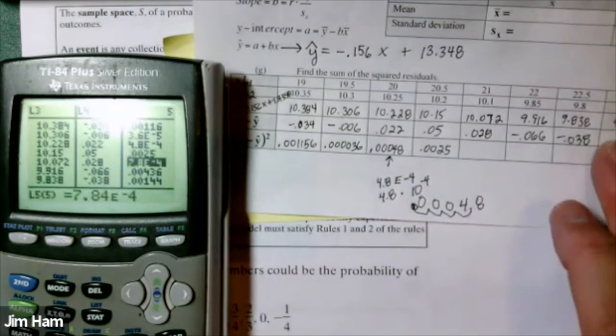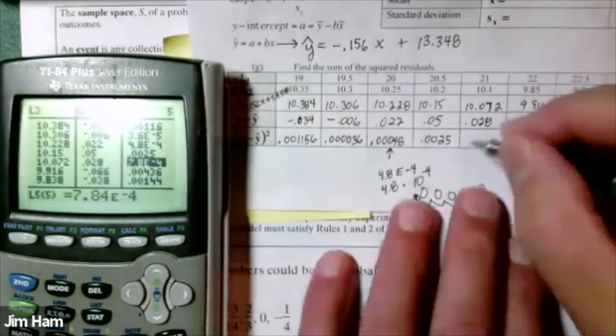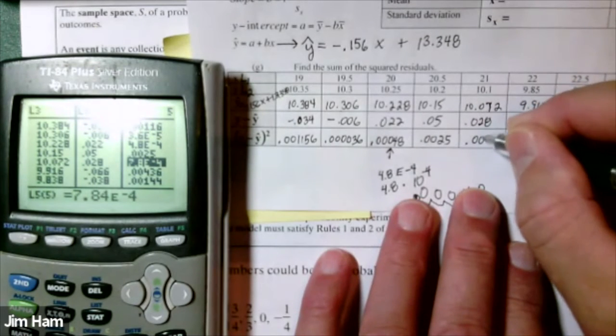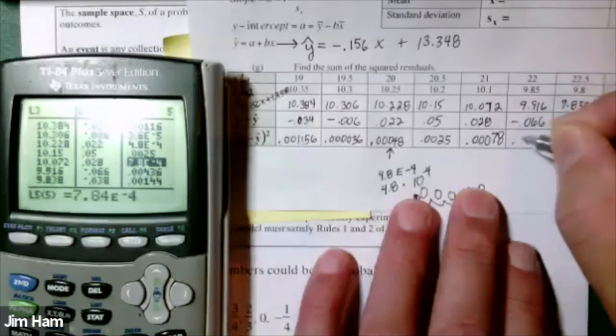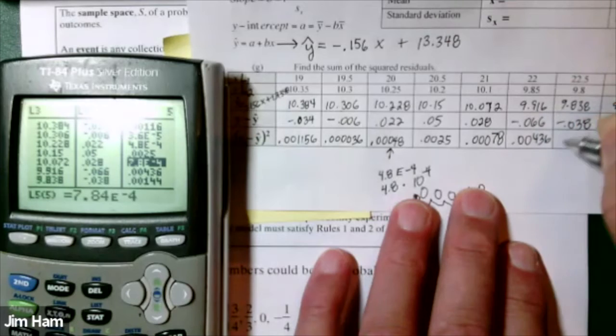All right. And then the next one is 0.00078, 0.00436, 0.00144, and so on.